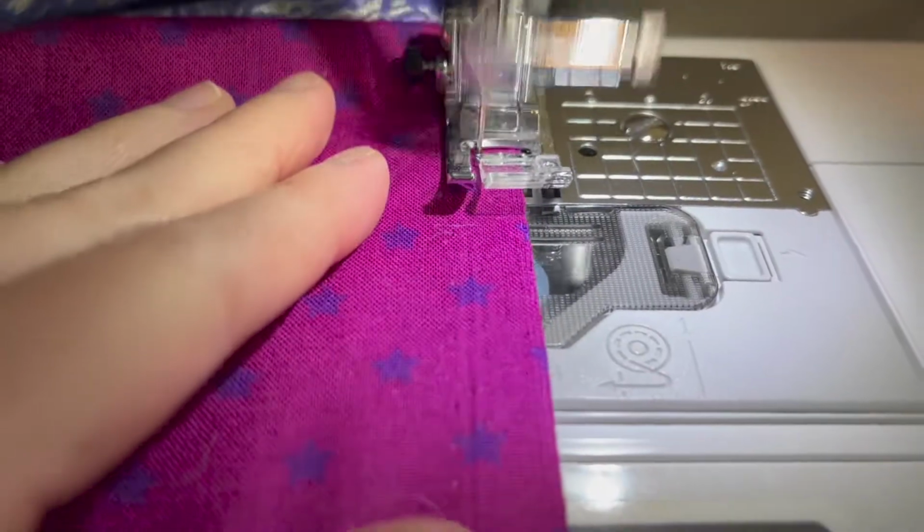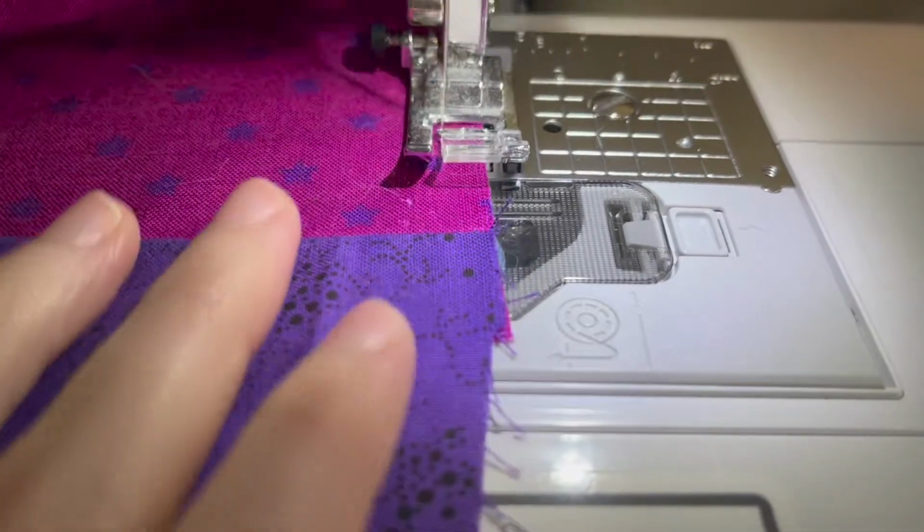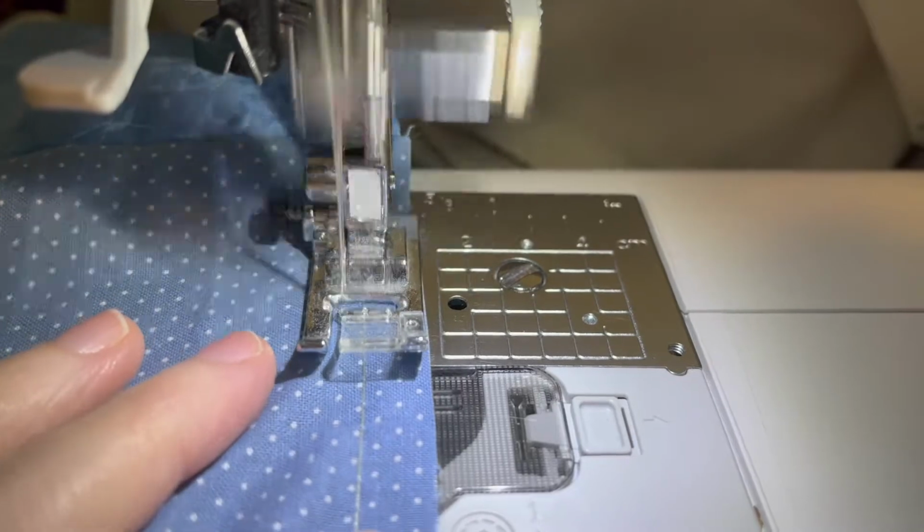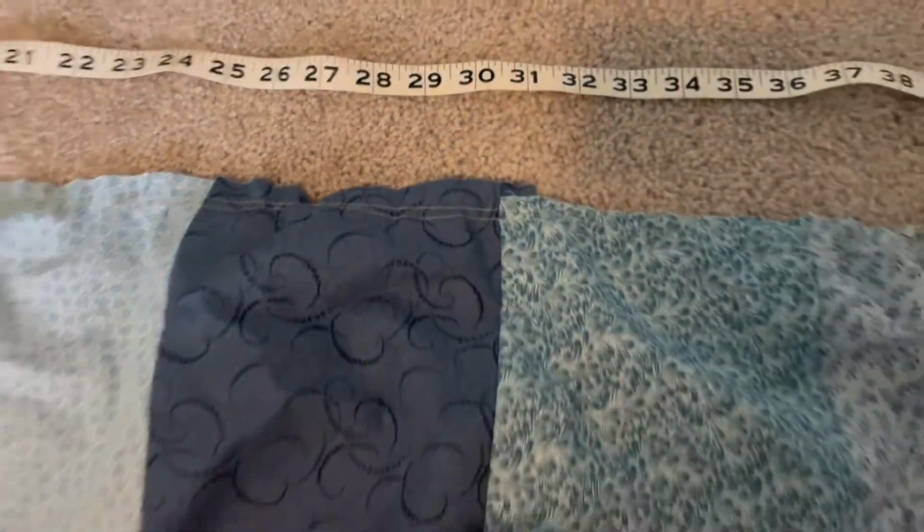At this point, now I was able to start working on the gathering stitches, which is where I took a basting stitch and then a regular stitch for each of those rows of fabric so that I would be able to match them up to the correct sizing for my skirt. So to make sure that it would actually match with the top bodice, I had to ensure that that first strip was about 33 inches. So I pulled one thread.